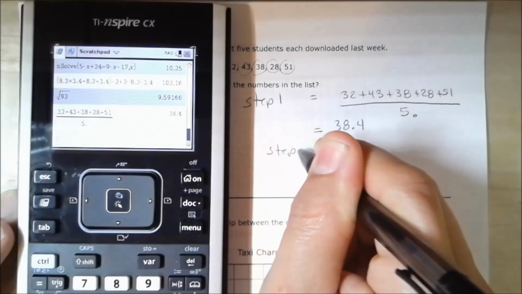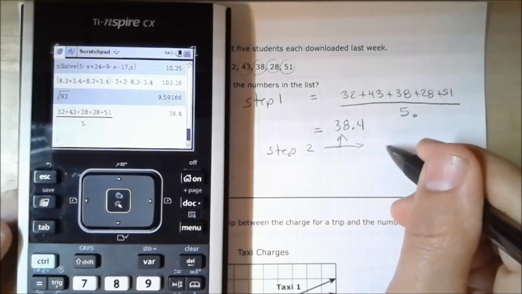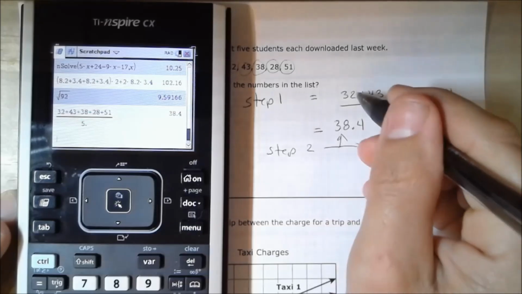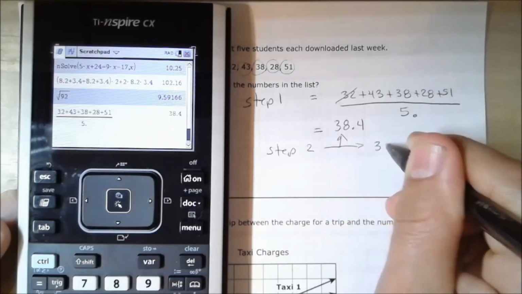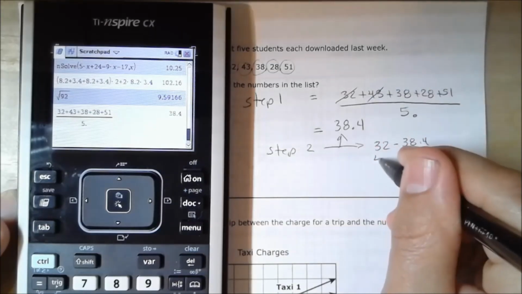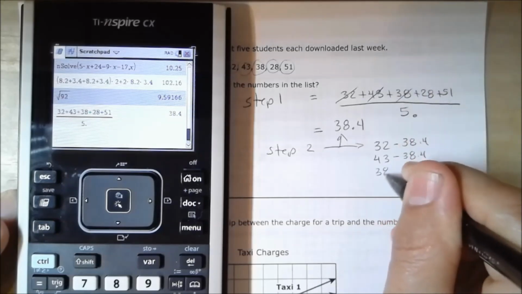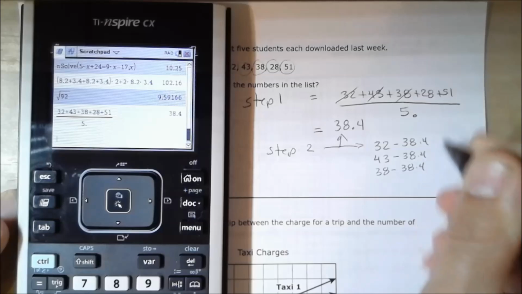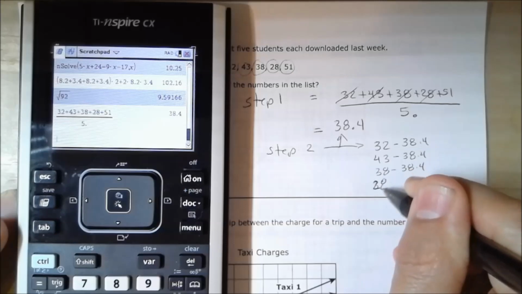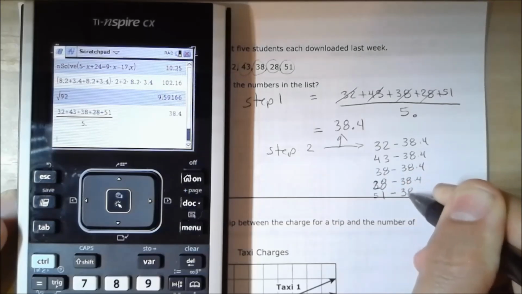Step 2 is I'm going to use this number right here and subtract it from each one of these numbers in our group of numbers. In other words, I'm going to do 32 minus 38.4, and 43 minus 38.4, and 38 minus 38.4, and 28 minus 38.4, and 51 minus 38.4.